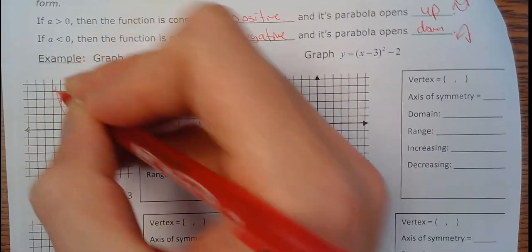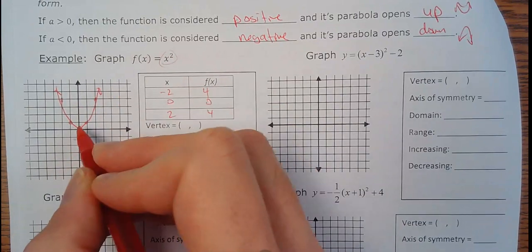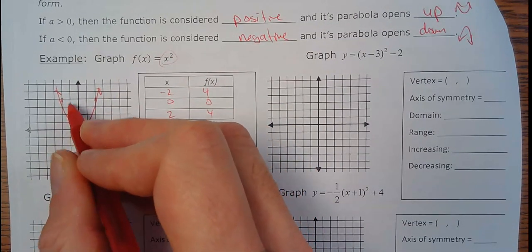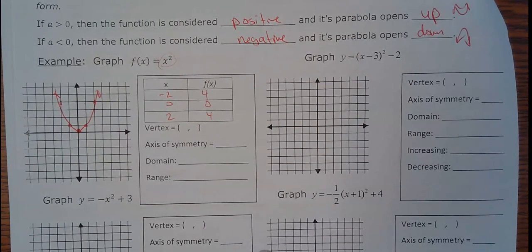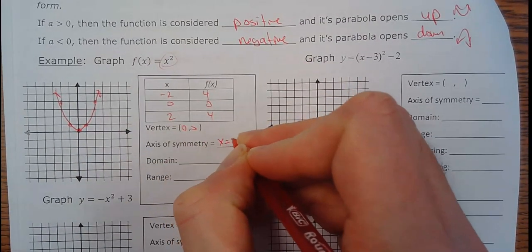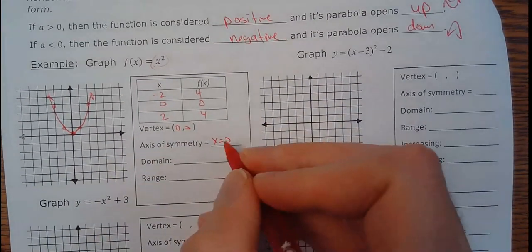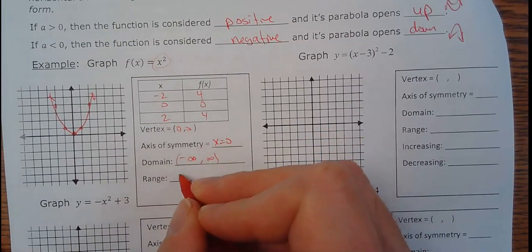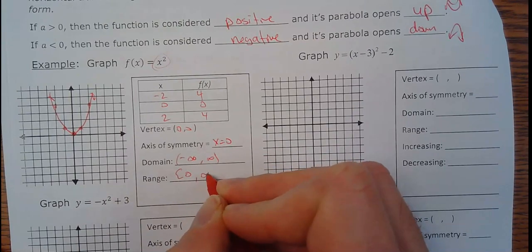If you remember from last unit, I said do the origin, go up 1, right 1, up 3, right 1, up 1, left 1, up 3, left 1, and that's the parent function. That's if there's no vertical stretch or compression. The vertex is at 0, 0. The axis of symmetry is at x equals 0. The domain would be negative infinity to infinity. This one would have a range of 0 to infinity.